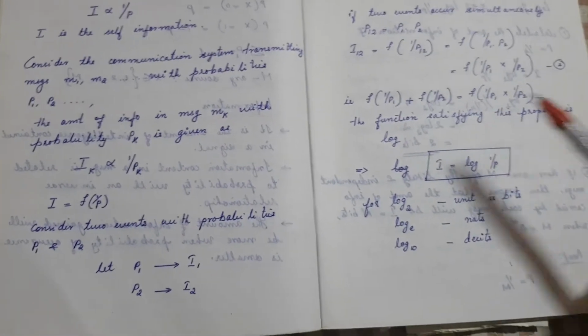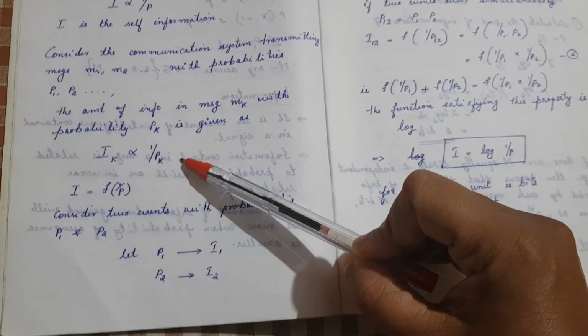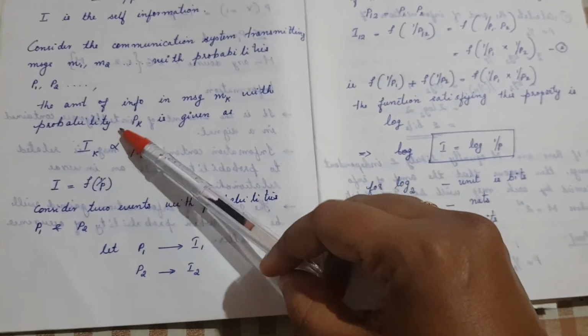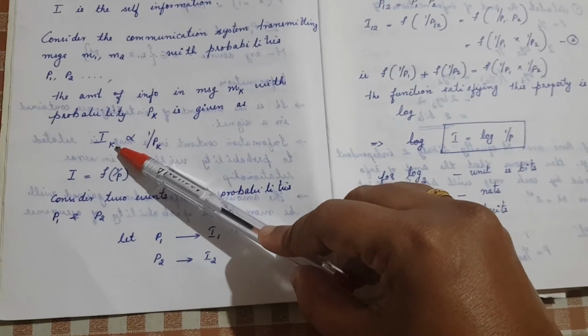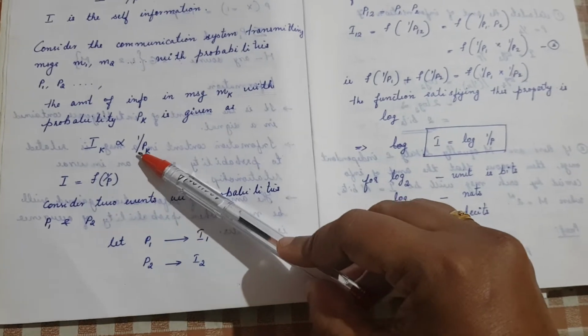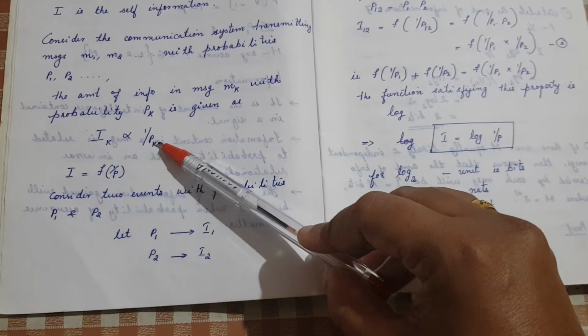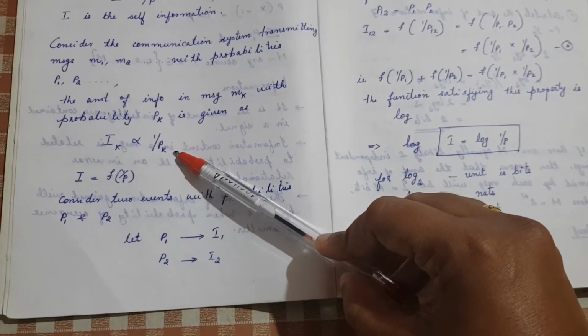Then what we have discussed now is that the amount of information conveyed by a message MK, you can write as IK. And we have the relationship that IK is inversely proportional to the probability of the message PK.